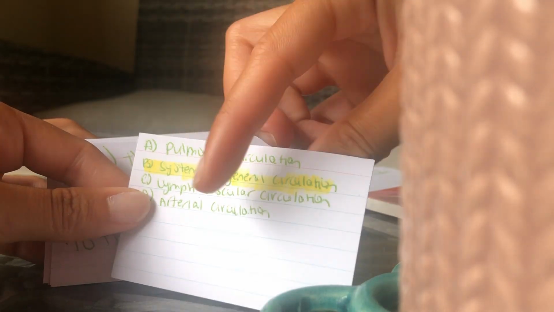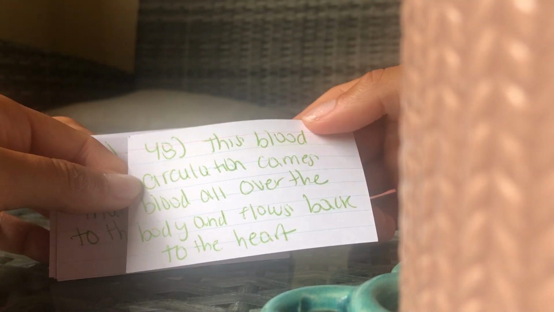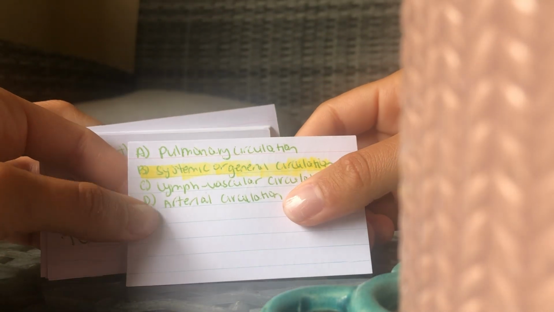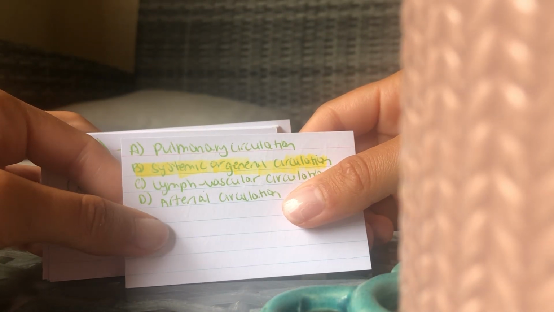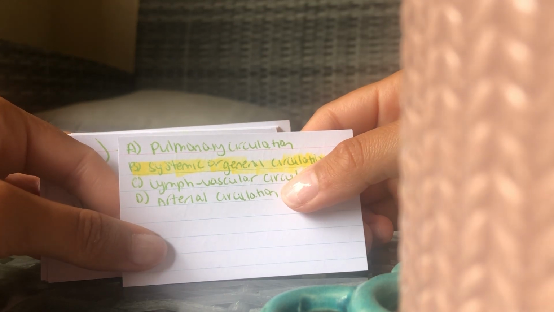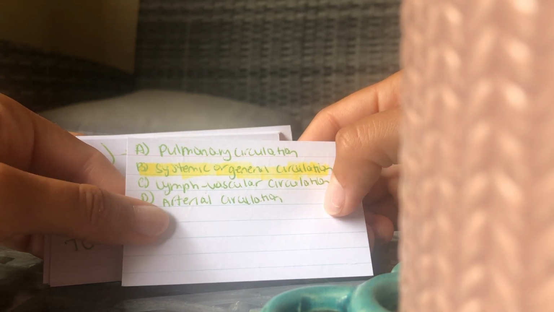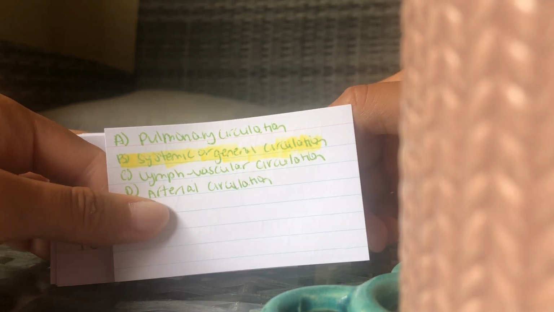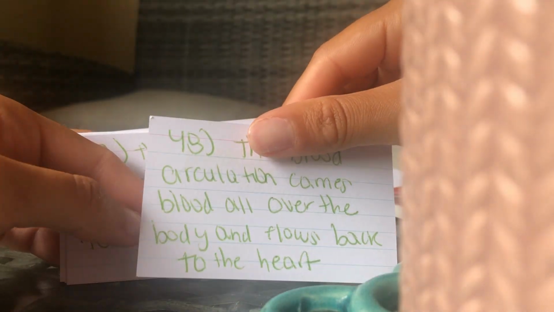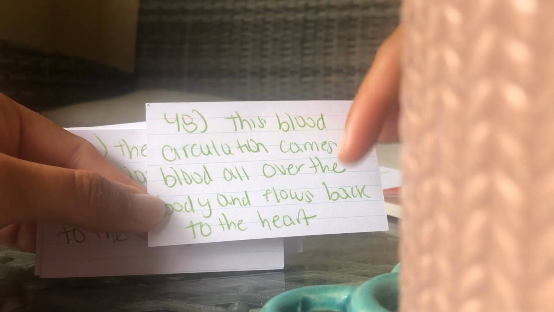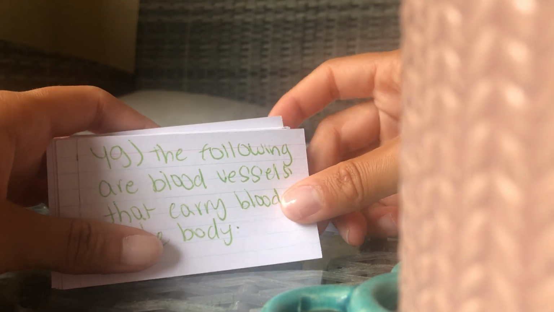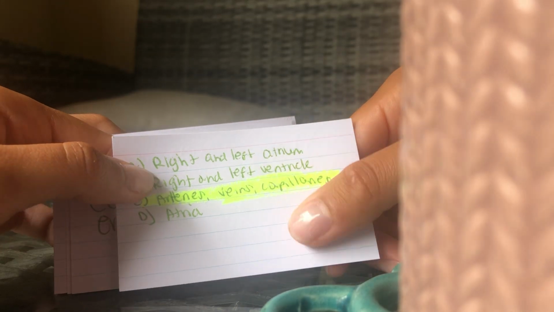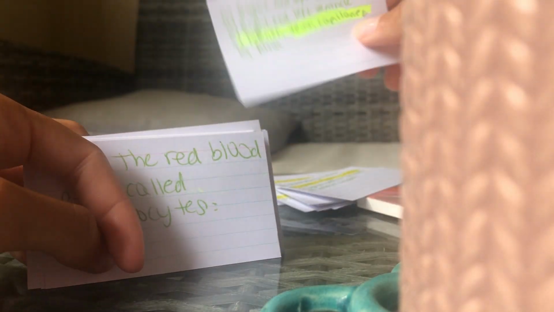Now this one, this blood circulation carries blood all over the body and flows back to the heart. This is the systemic or general circulation. Oh, I don't know what that says. Okay, whatever. Systemic circulation. It's the whole system, the whole body. The following are blood vessels that carry blood to the body. The arteries, veins, and capillaries. Yes, that's the only one that makes sense.